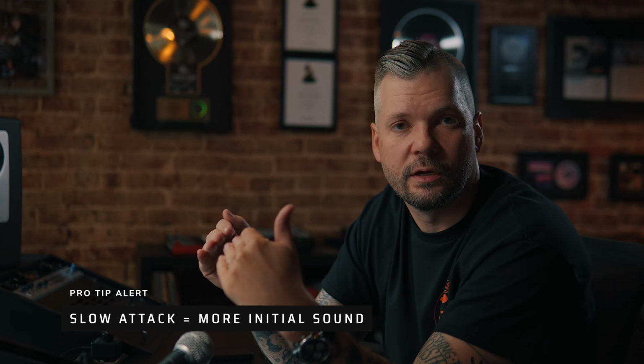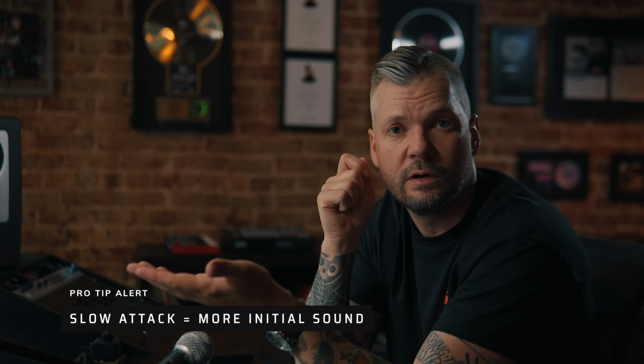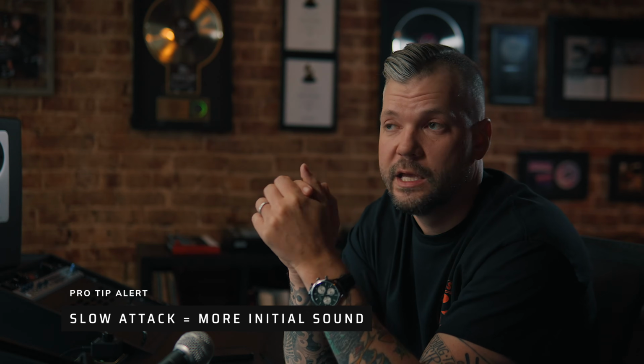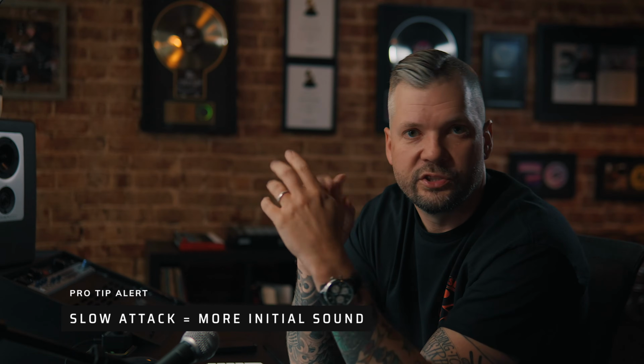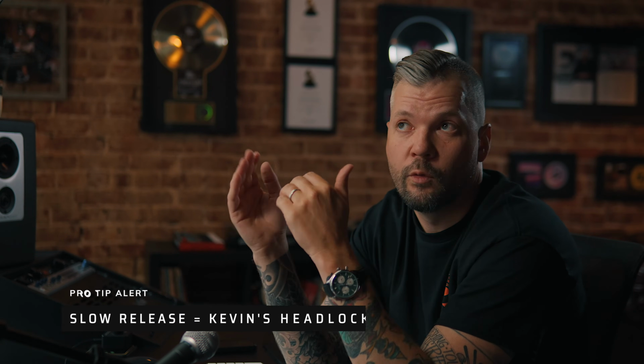Sometimes it sounds good. The other parts of compressors are going to be your attack and release. A good rule of thumb is the slower the attack, the more the initial sound comes through. So if you're thinking about drums, if you want the initial hit to come through on a drum, you probably want a slower attack. If you want a little bit more articulation in a vocal, you want a little slower attack to have that come through. When we talk about release, the slower the release, the more it grabs.